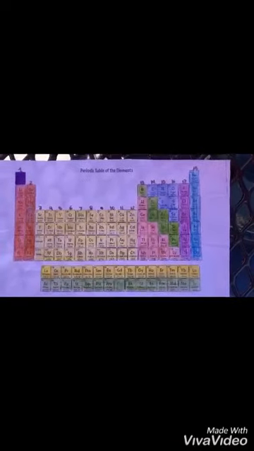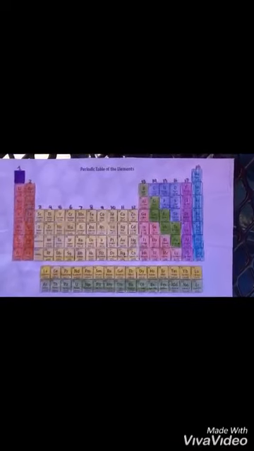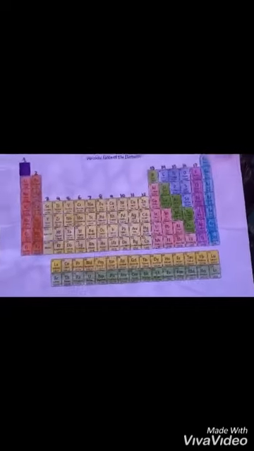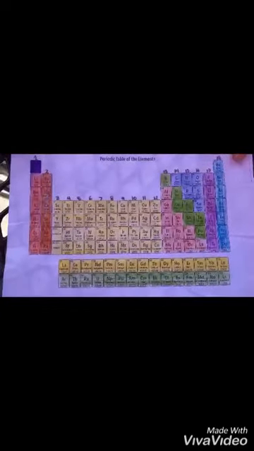Group 1, alkali metals. These metals are extremely reactive. They have one valence electron, same as the group number. They are shiny and silver in color. Their density is extremely low so that they are soft enough to be cut with a knife.